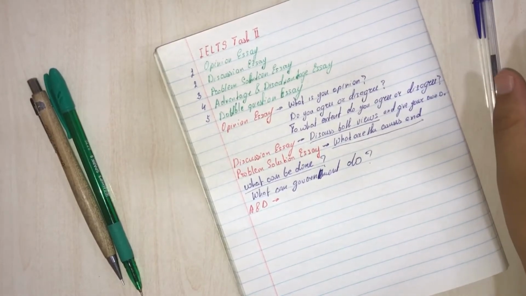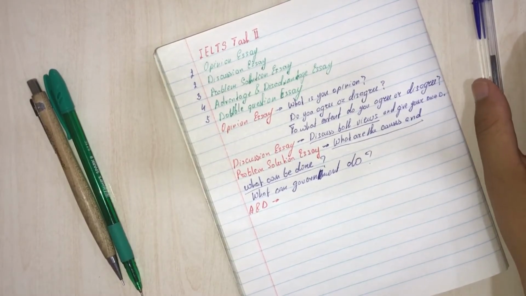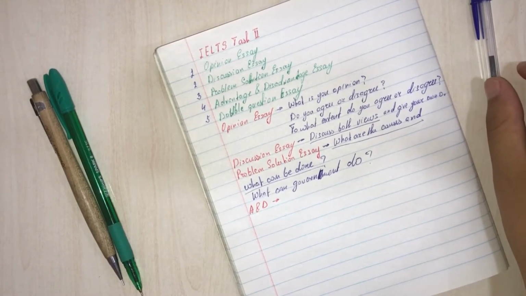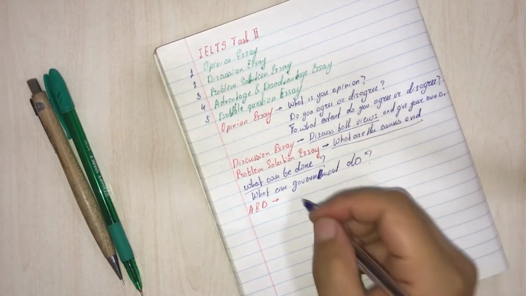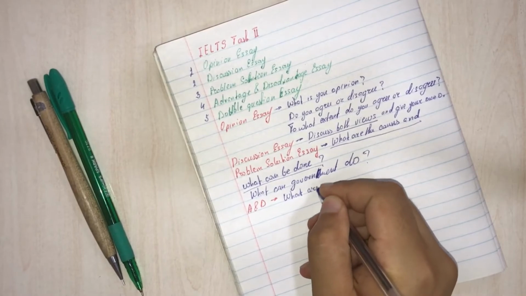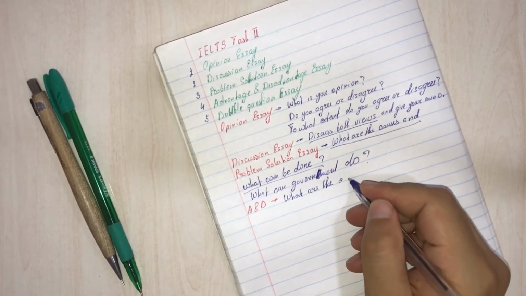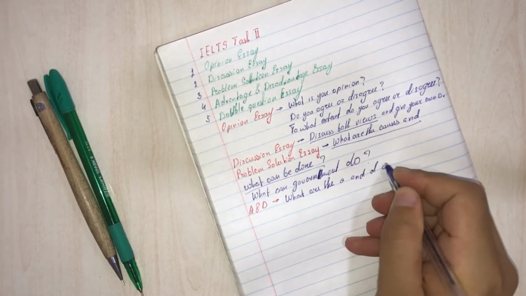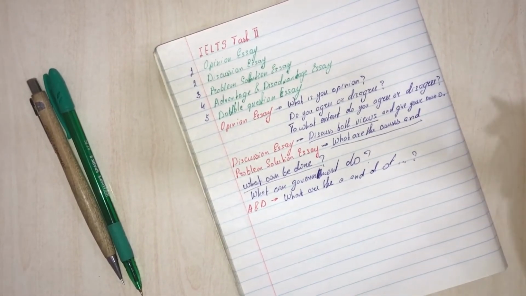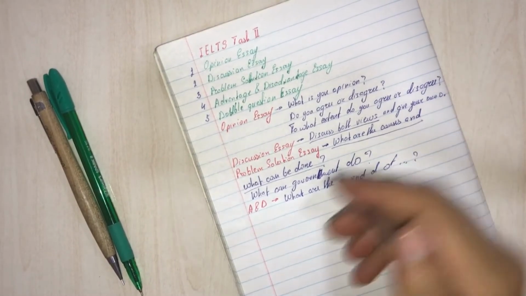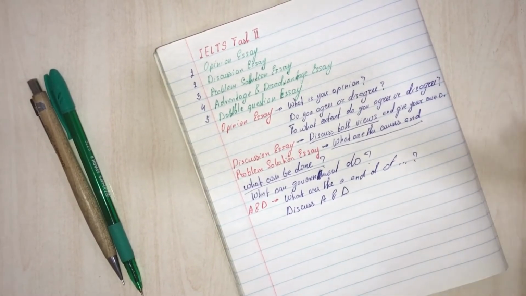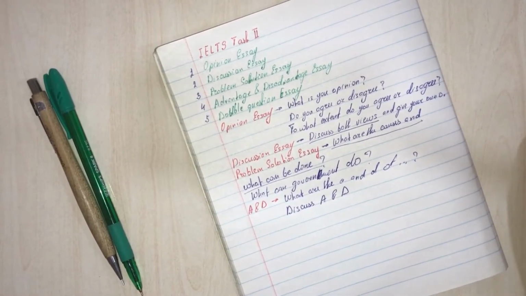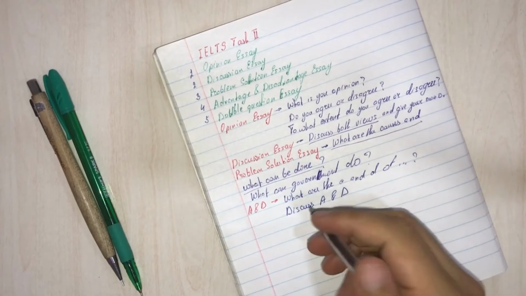Well, the first part of the question will be a statement, and we are asked to write about both advantages and disadvantages of the idea stated. For example, most of the time the question will be like, what are the advantages and disadvantages of something, and discuss advantages and disadvantages. It can even say, discuss advantages and disadvantages of this, or it can say, do you think advantages of this outweigh disadvantages?